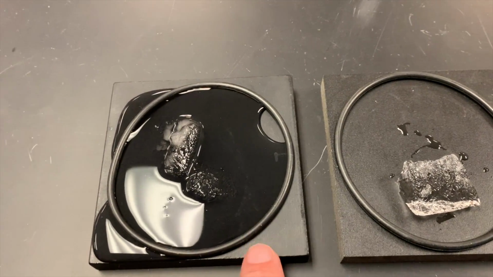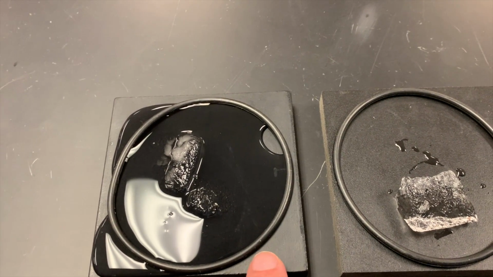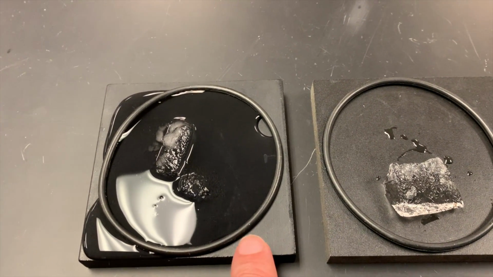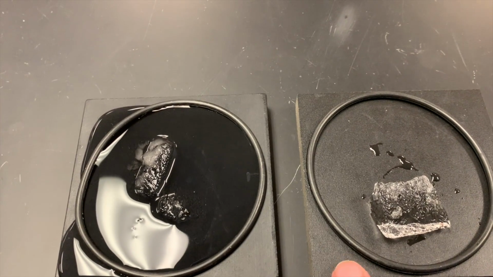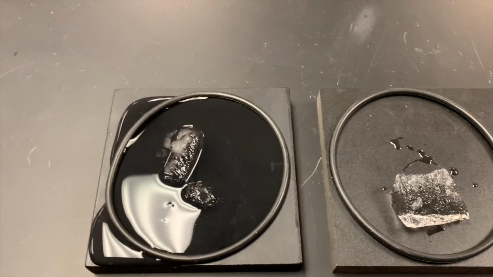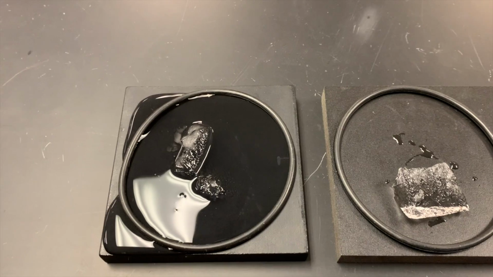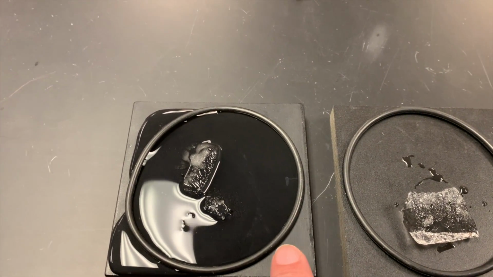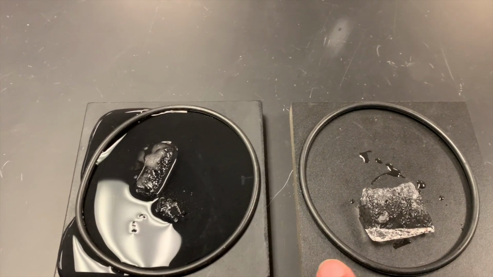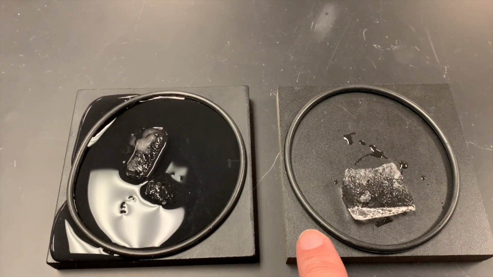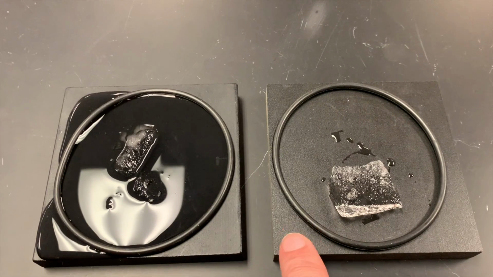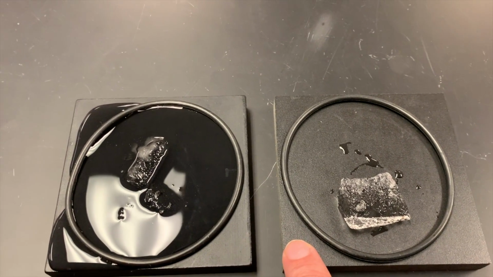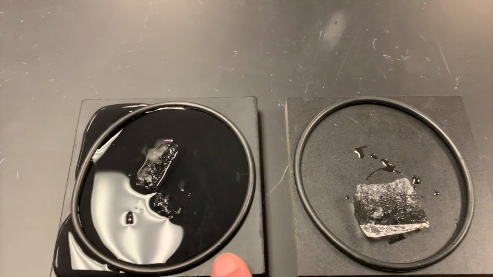Aluminum is very good at transferring heat. It's a good conductor of heat. Plastic is a poor conductor of heat. This is one reason why during sporting events, if you sit down on metal bleachers when it's cold outside, you're going to get really cold. Sit down on plastic or wooden bleachers, it's a lot more comfortable. The heat does not transfer nearly as fast as what happens here.